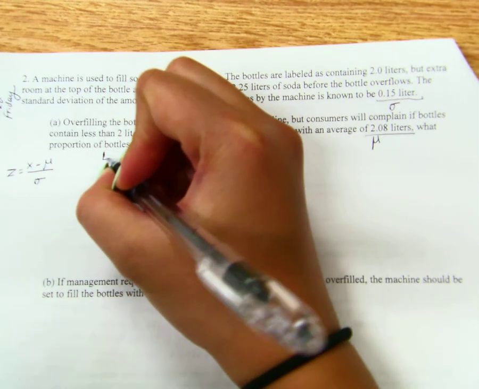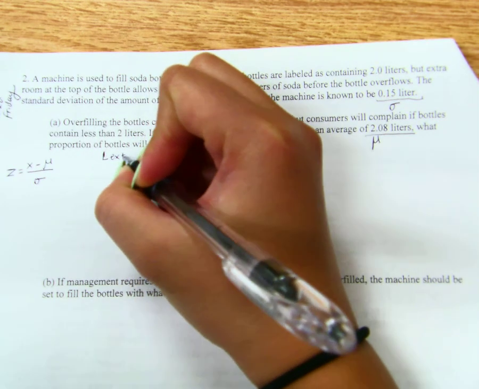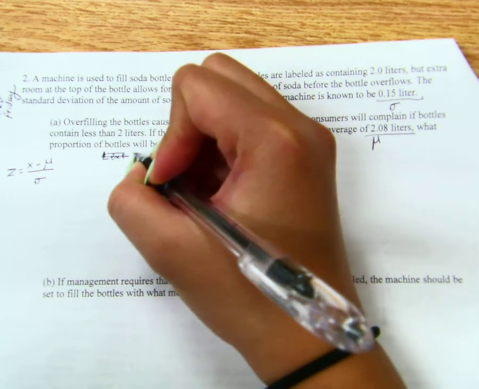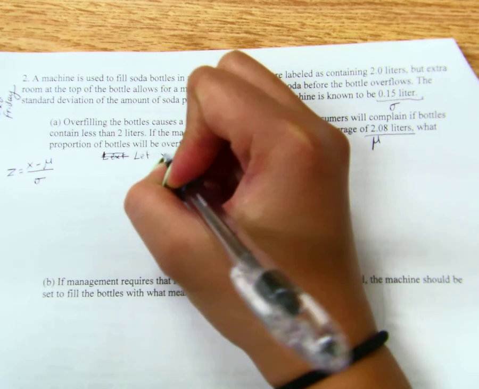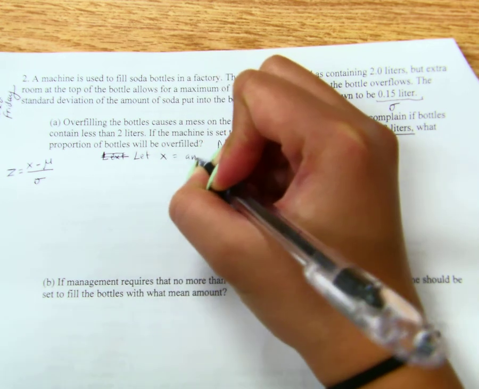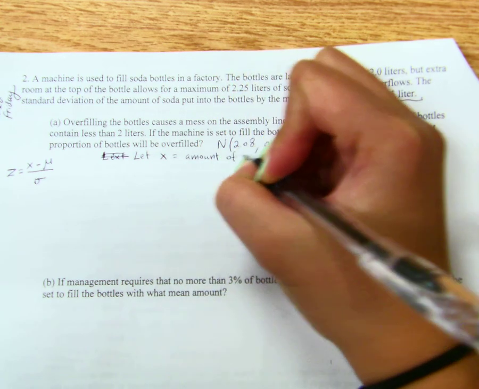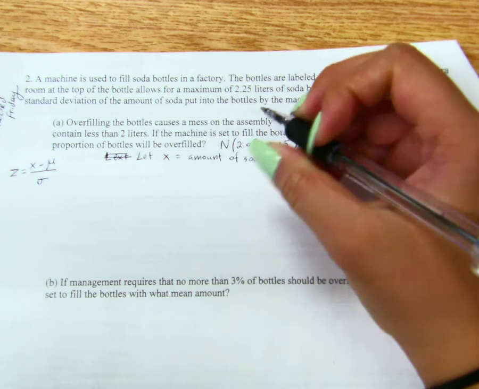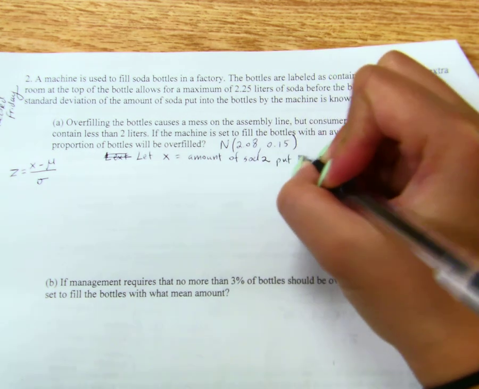Now let's define what x is. So let x equal the amount of soda put into the bottle.